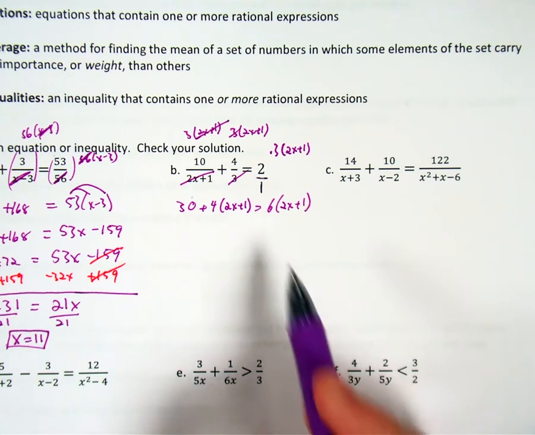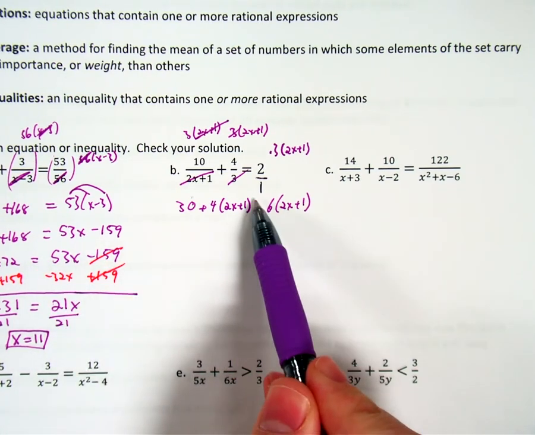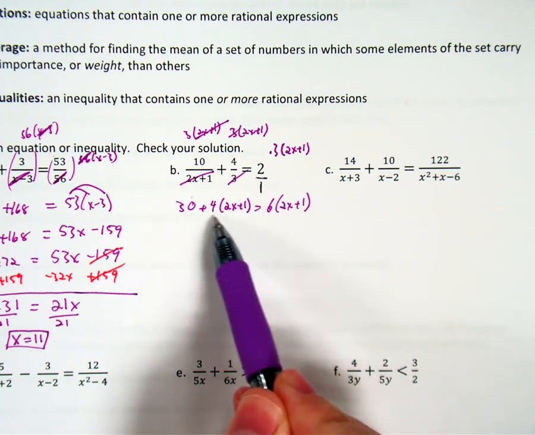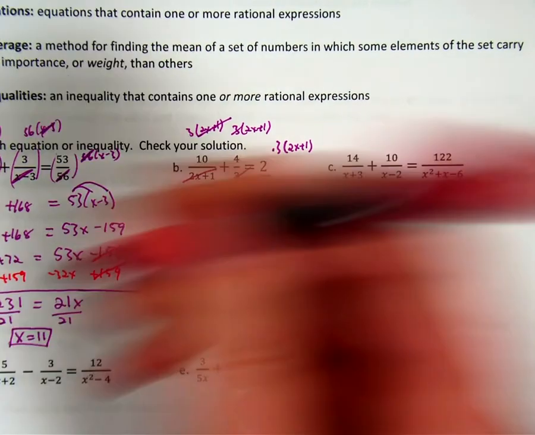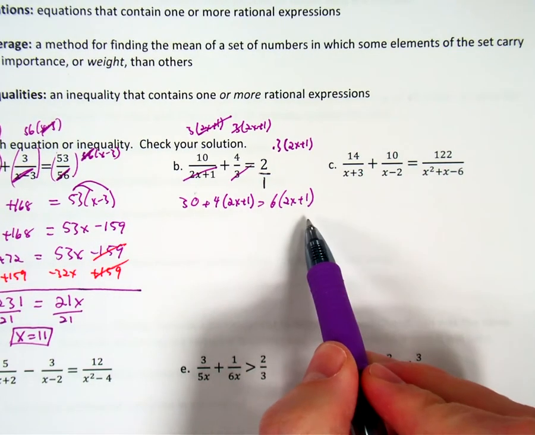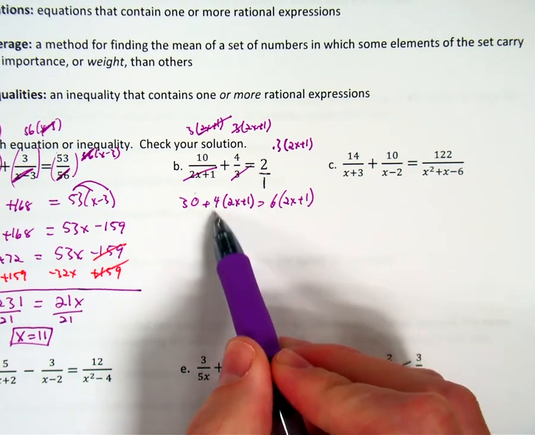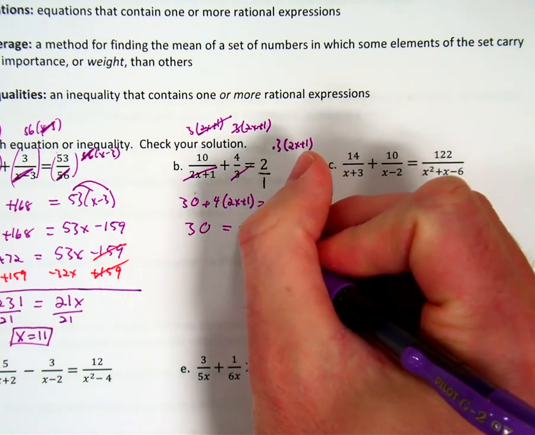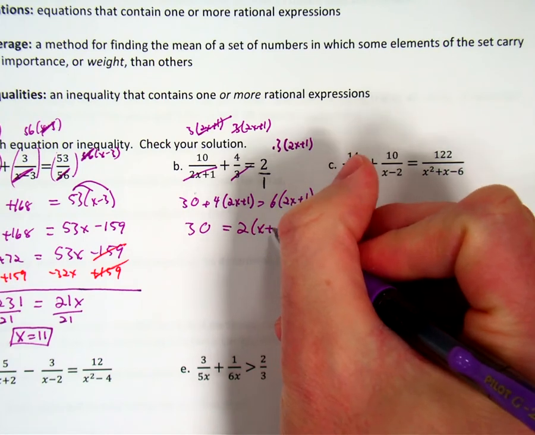Okay, just like we were talking about in the last one, we could slide this on over. Instead of expanding both of them, I could just subtract this over right now. This is 4 groups of 2x plus 1. This is 6 groups of 2x plus 1. So if I subtract that over, 30 equals 2x plus 1s.